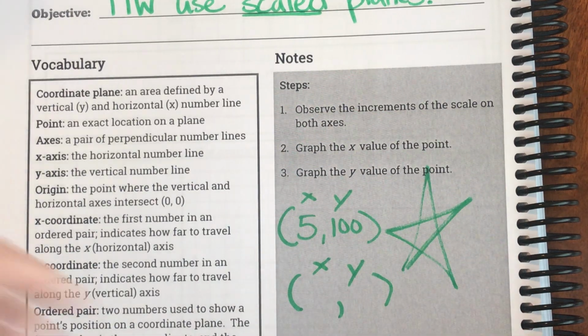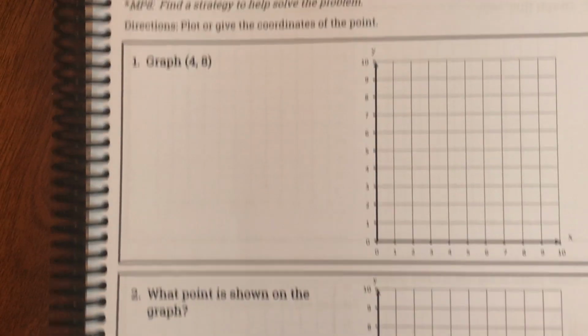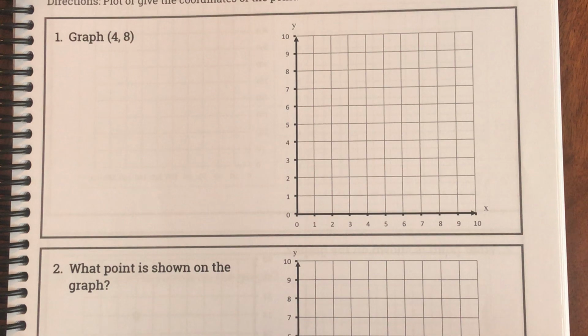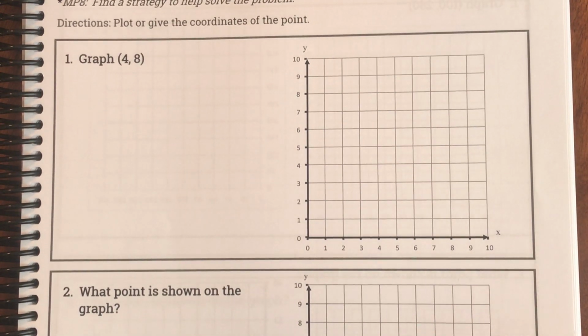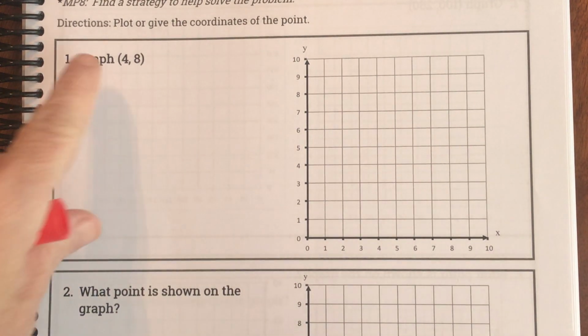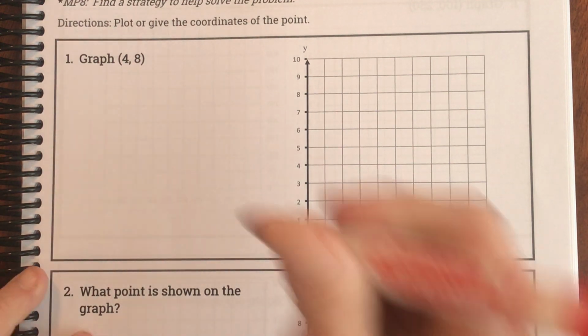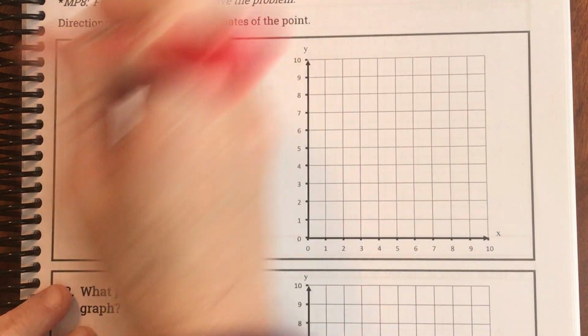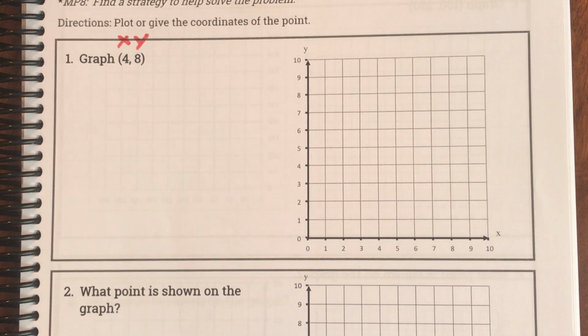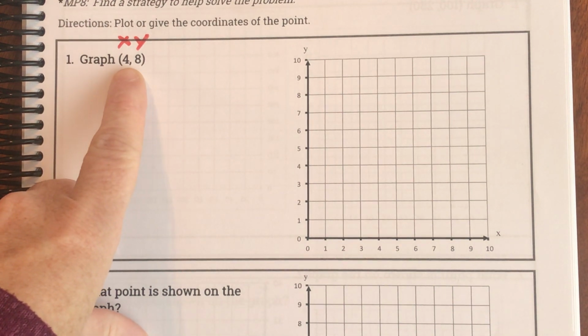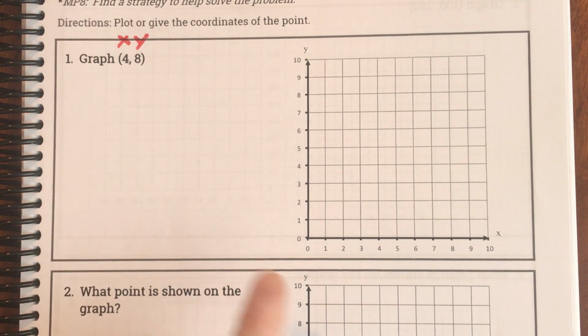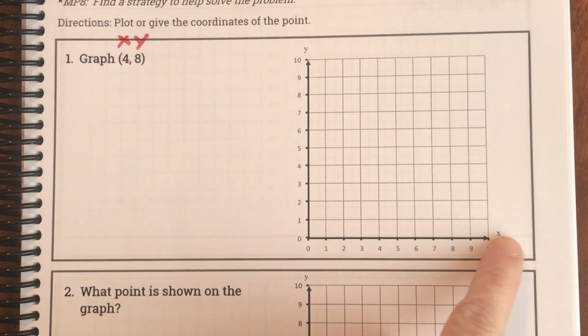Okay, so I'm going to put back down my green pen, and I'm going to do a couple of these. My first one says graph 4, 8. So my ordered pair is 4, 8. Remember, I'm always starting with XY. Now notice how small those digits are, a 4 and an 8. And then notice the scale here.